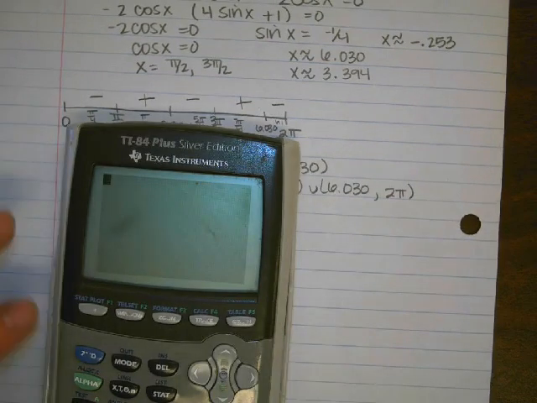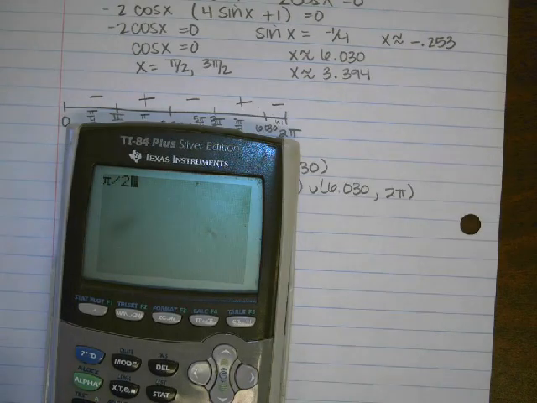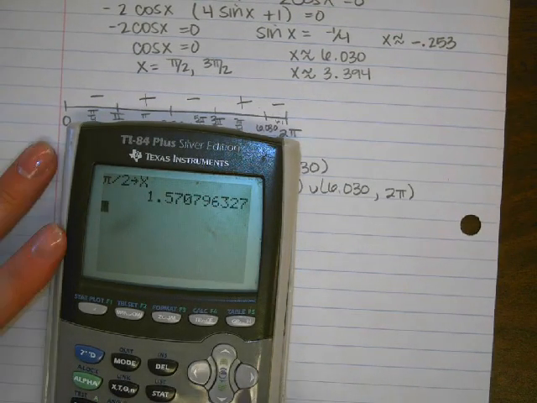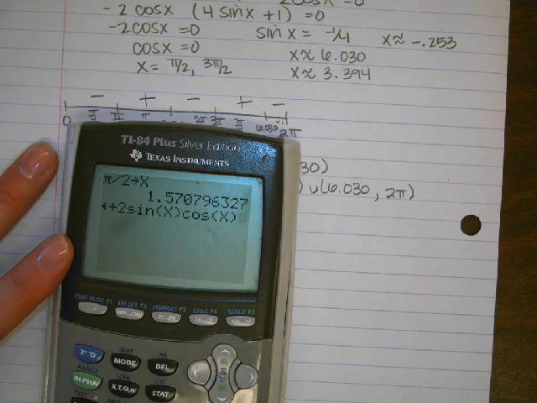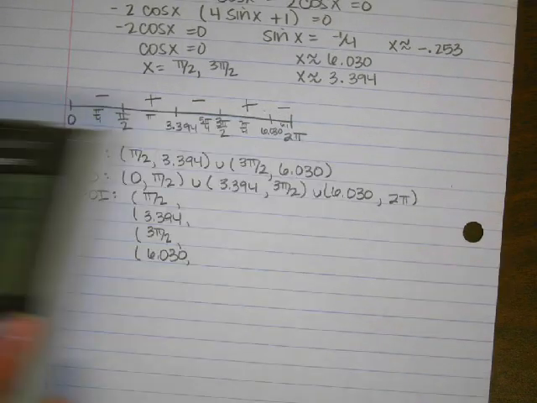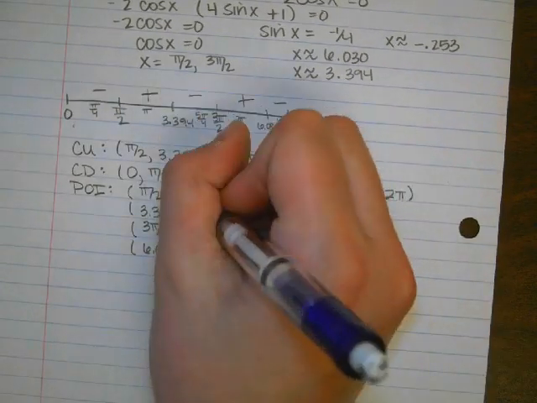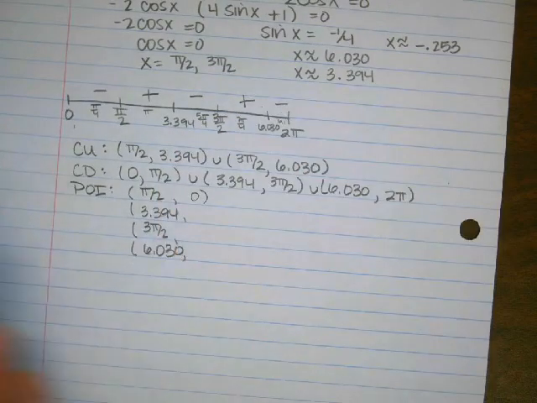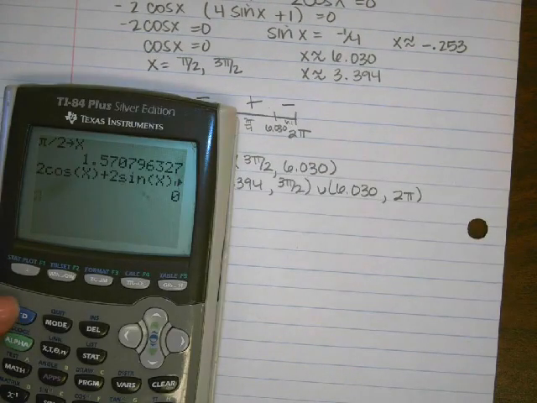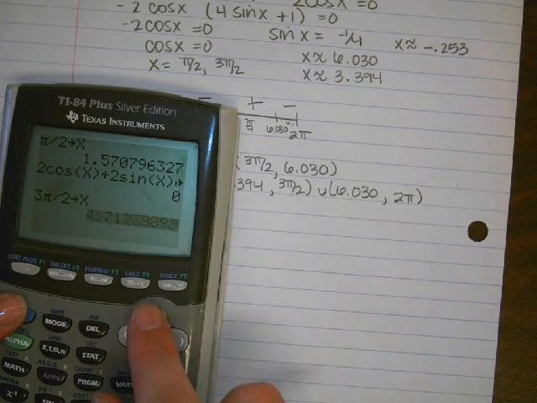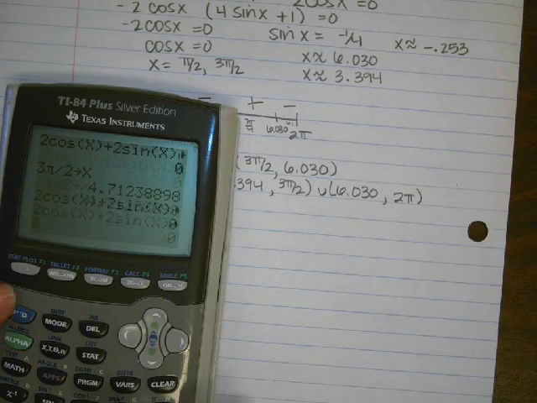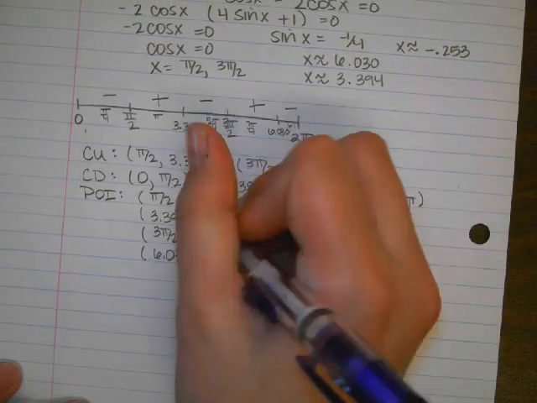So I'm going to do pi halves, stored as x, and then the original was 2 cos x plus 2 sine x cos x. And so that gives me 0. That's nice. I'm going to come back to that decimal in a second. 3 pi halves, stored as x. Plug it in. 0. That's kind of nice.